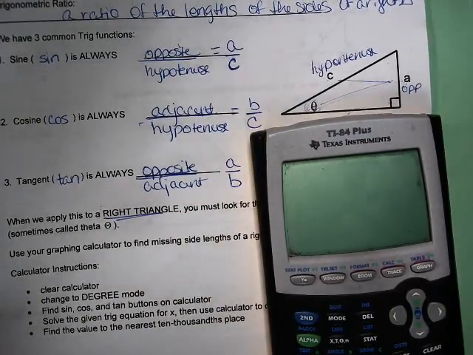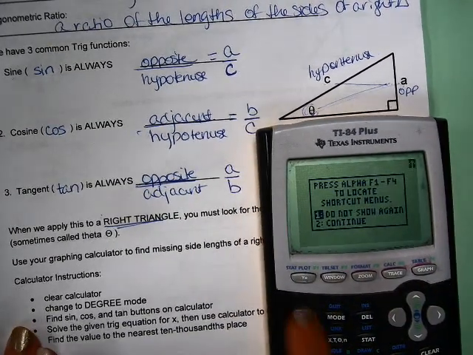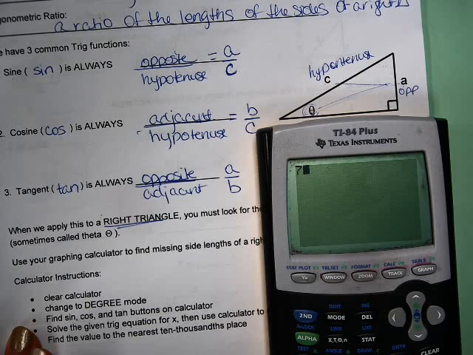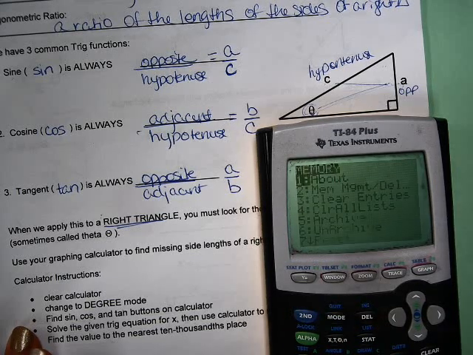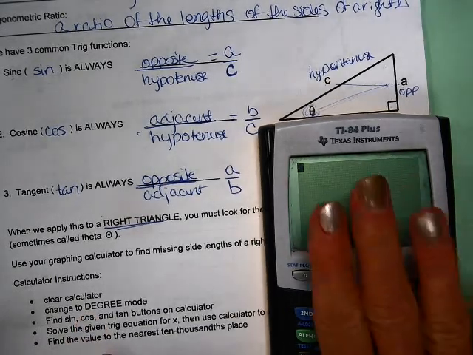So I'm going to throw this calculator up here and turn it on, and it looks like it's already been cleared. Second plus 7, here we go. Second key plus sign, 7, 1, 2 to clear it out. And then it says change it to degree mode.